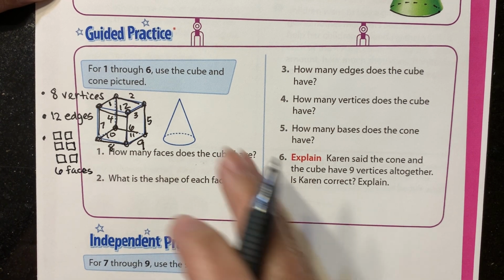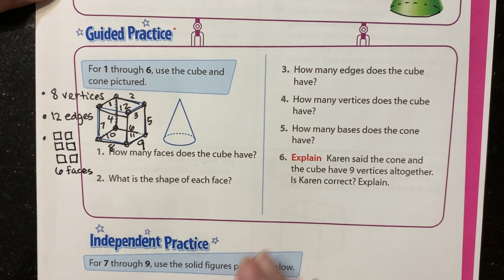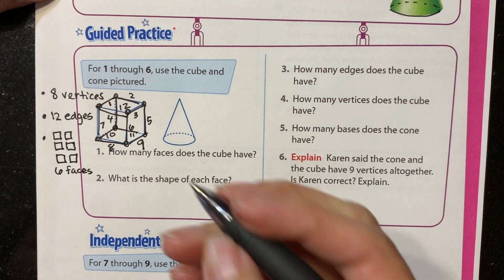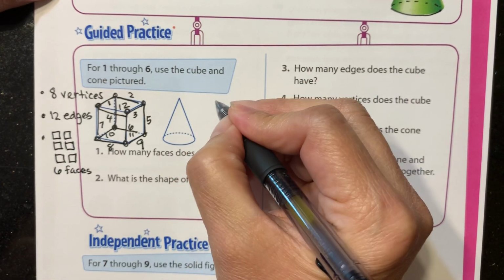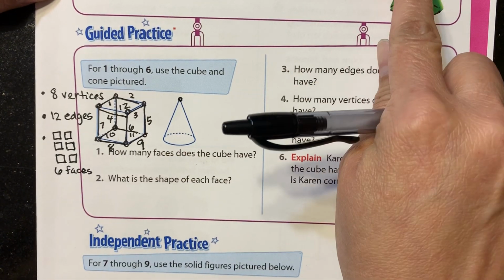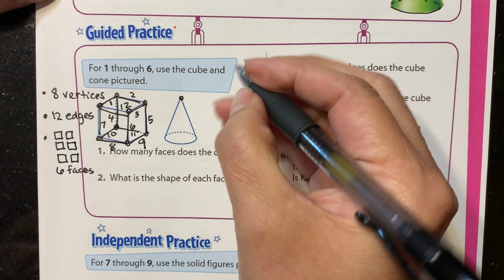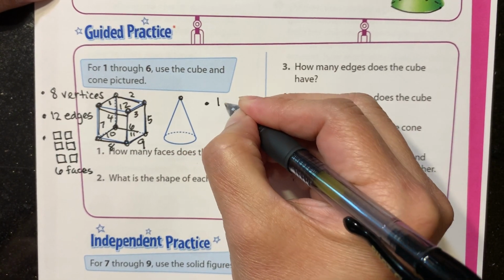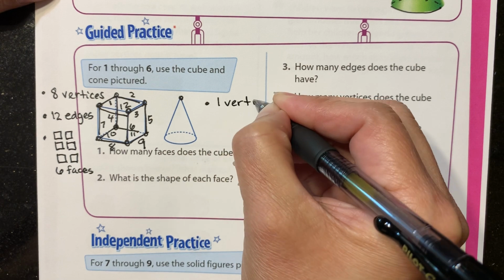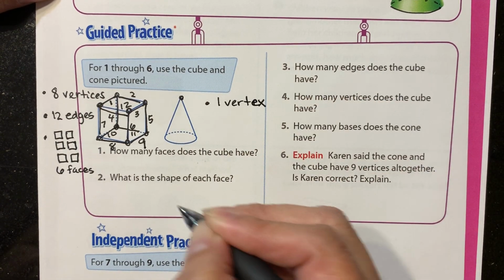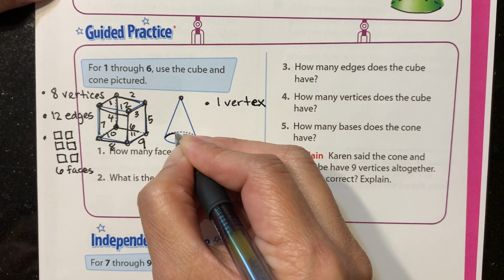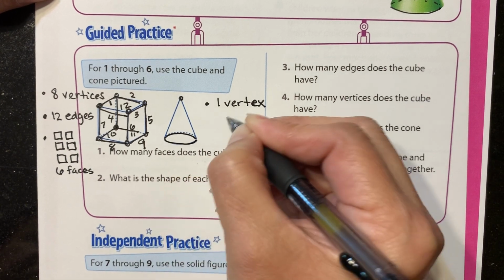Okay, and now I'm going to go and find the attributes for the cone. It had one vertex like it said up here on the top part. So I'm going to put 1 vertex. And at the bottom, I see 1 base.